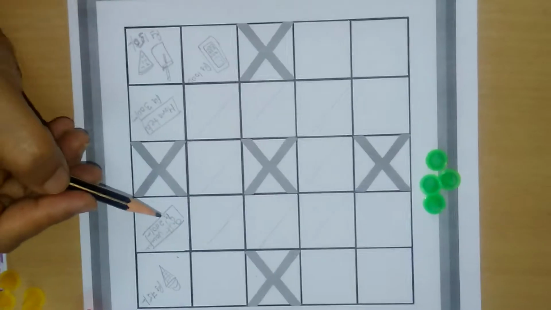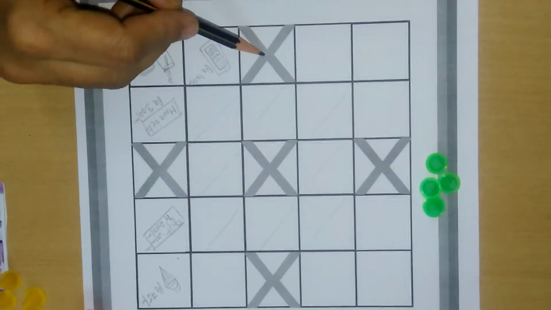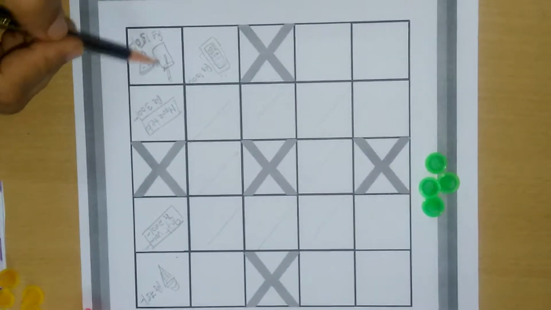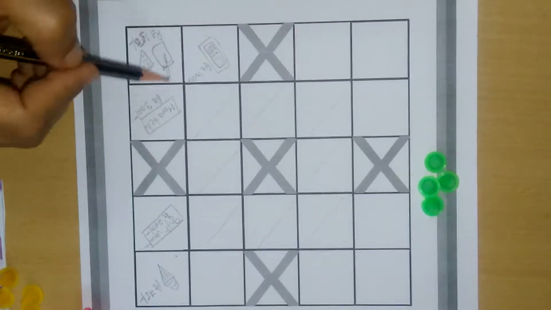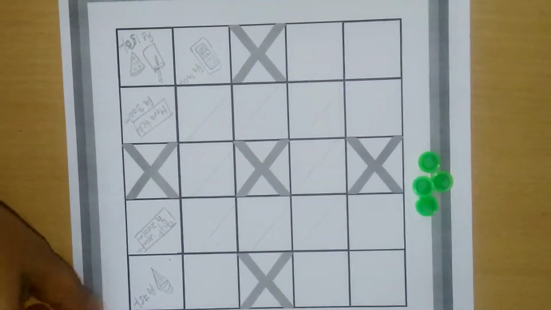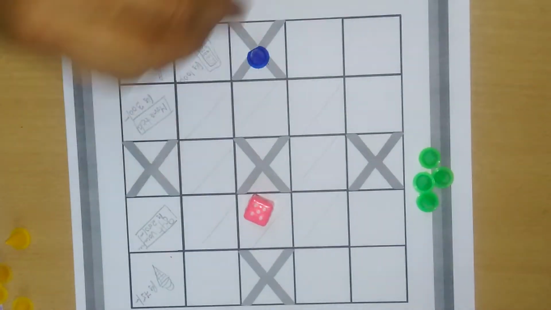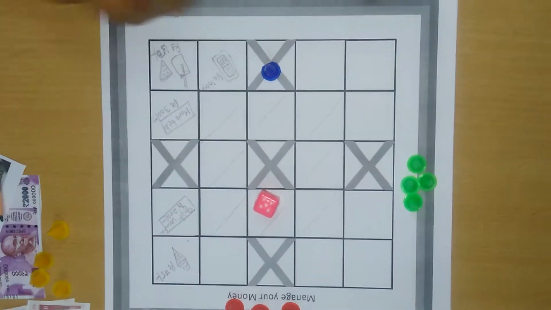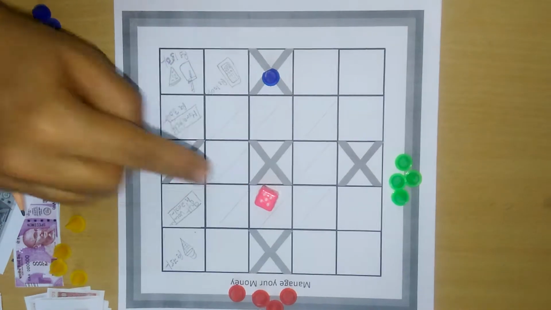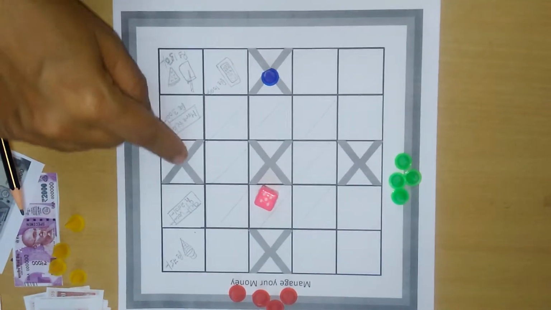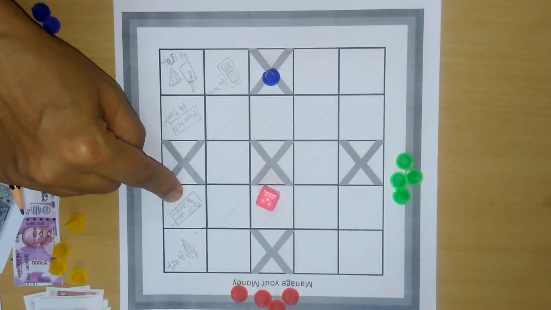And the same as the older children play, they start from here. Depending on how much they have got, what is the count, they need to use only 1 die and they play the game. Only 1 coin will be used, and let's say they've got 5. So 1, 2, 3, 4, 5. He gets a gift voucher.